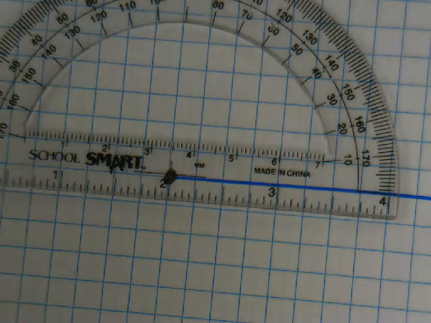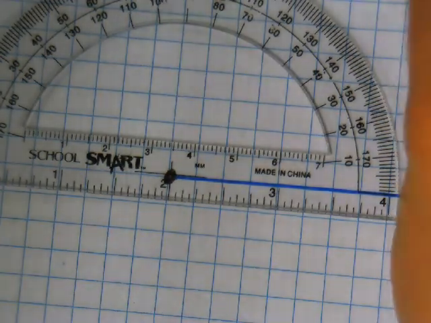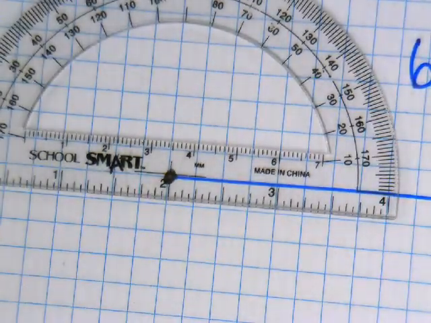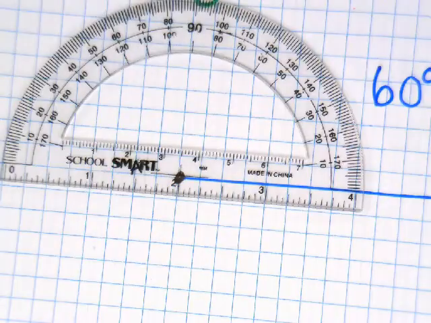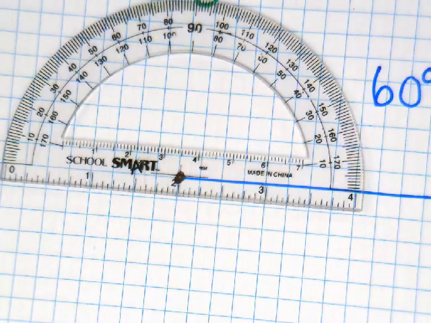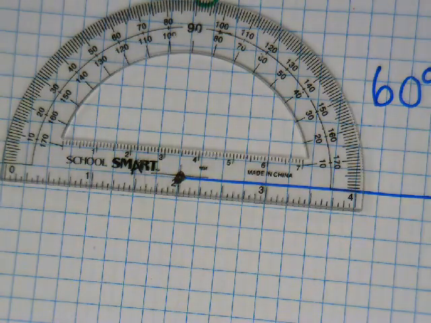All right. I want you to measure out 60 degrees. This is 0, right? So am I going to use the inside numbers or the outside numbers? Inside. Inside, because if this is 0, I'm going to start with 10, 20, 30, 40, 50, 60.